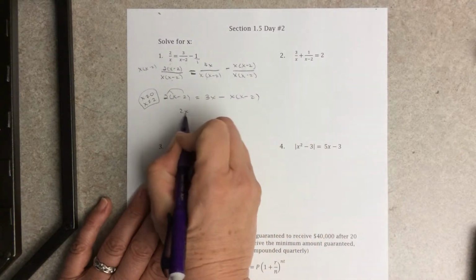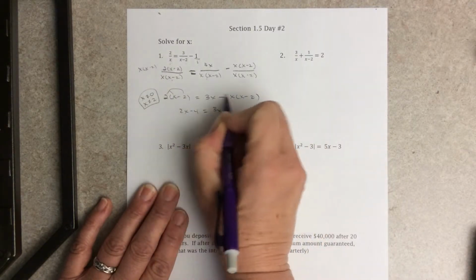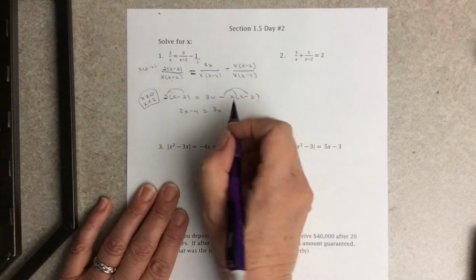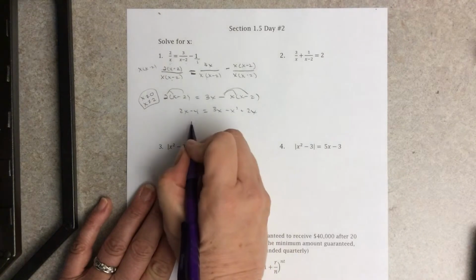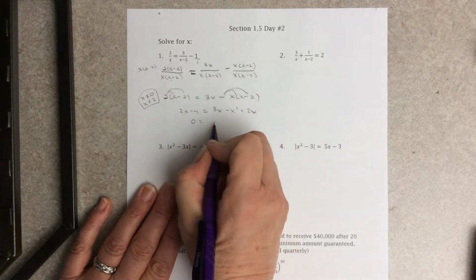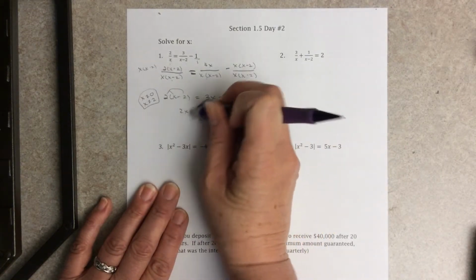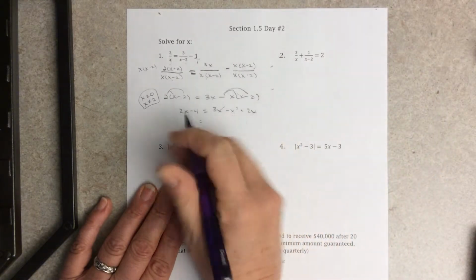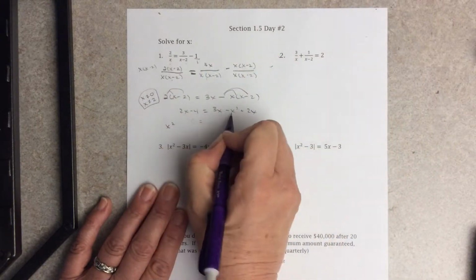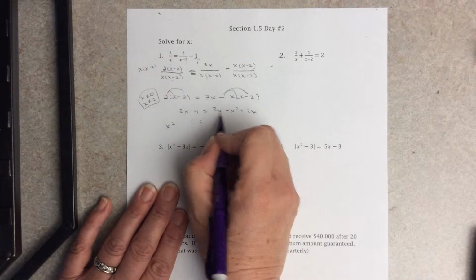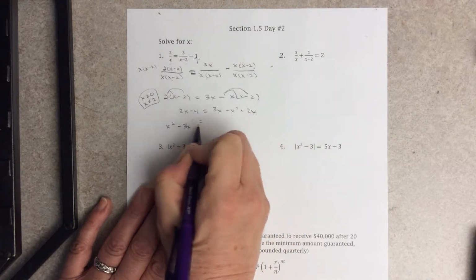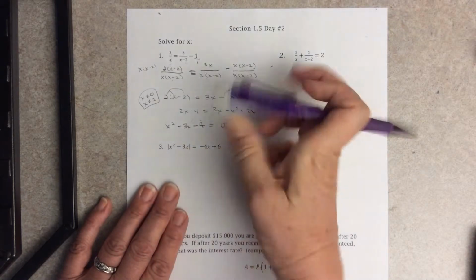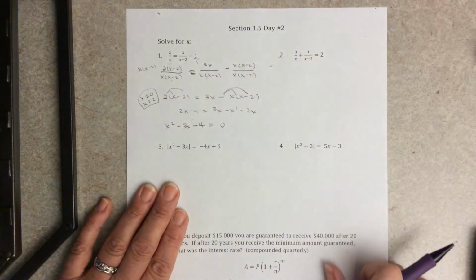I distribute and distribute the x and the negative. And I move everything to one side. Actually, I'm going to move it all to the left so that my x squared will be positive. So I'm adding x squared. This is 5x. I'm going to subtract 5x. And I have my minus 4. So everything went over to the left.